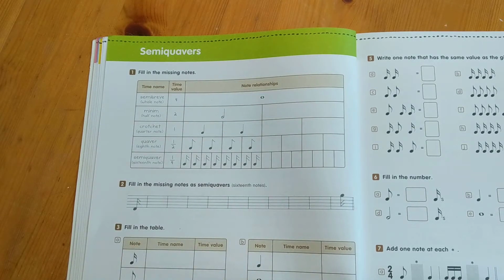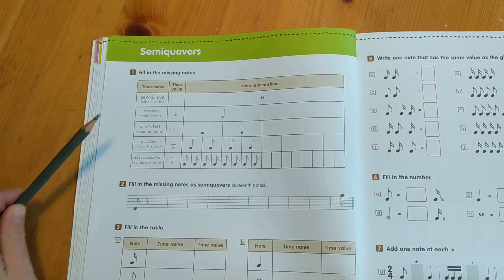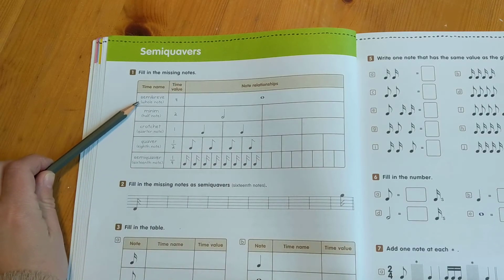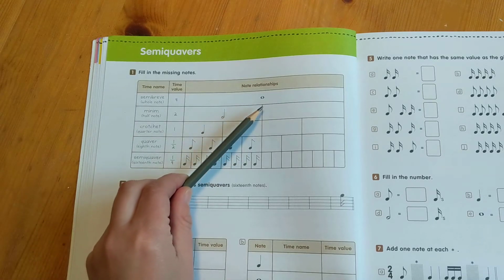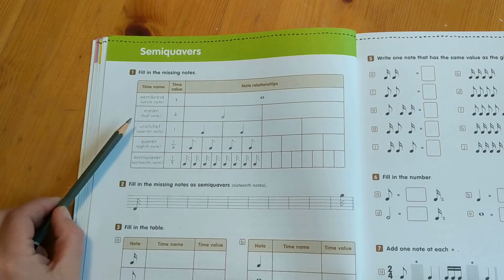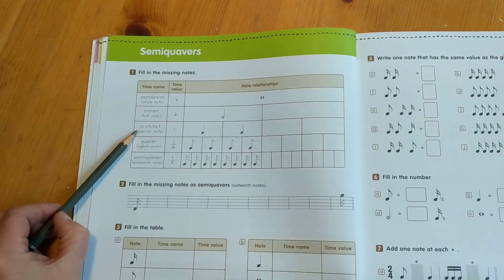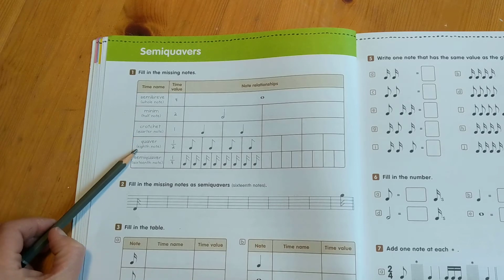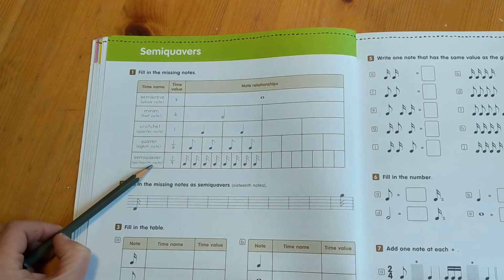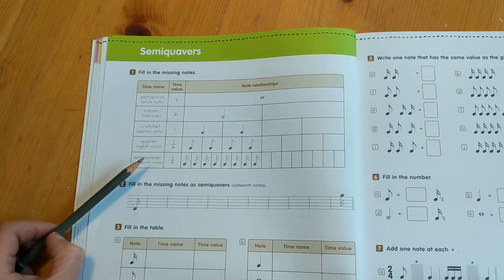Hello, this is my instructional video for the 5th chapter of the Grade 1 Music Theory book, which is on semiquavers. So we're introducing a new time value. We've already done in the first chapter semibreve, looking like that, which is worth 4 beats, and then a minim 2 beats, a crotchet 1 beat, and a quaver half a beat. And now we're introducing a semiquaver, which is a quarter of a beat.